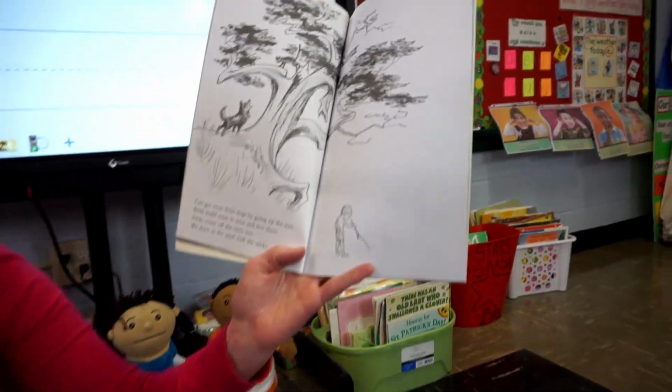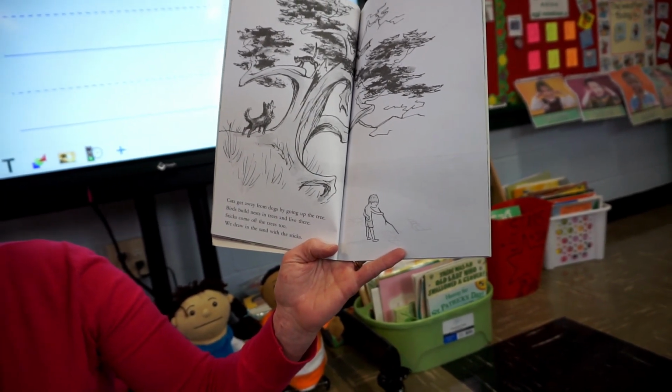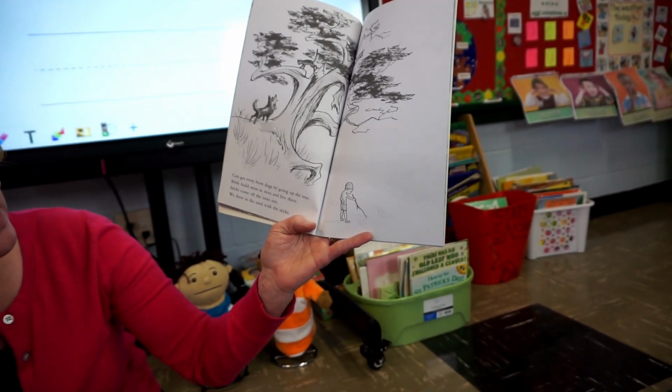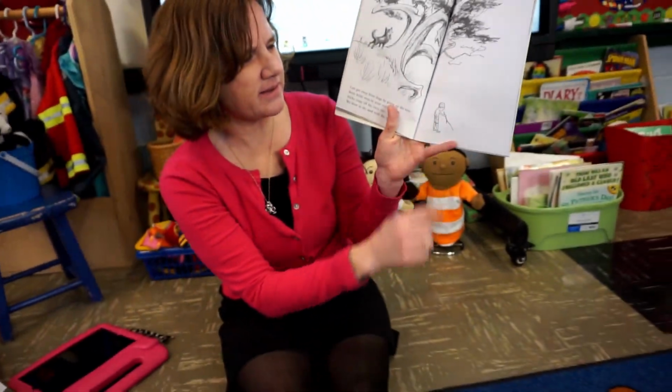Cats get away from dogs by going up the tree. Birds build nests in the trees and live there. Sticks come off the trees too. We draw in the sand with sticks.